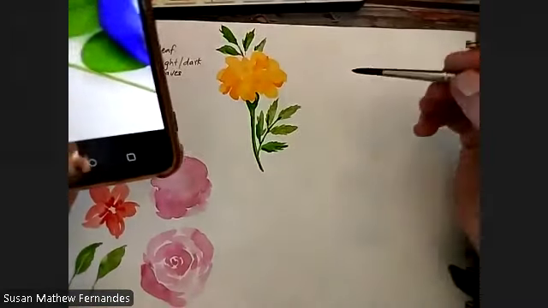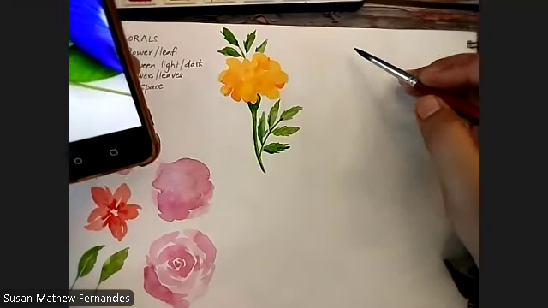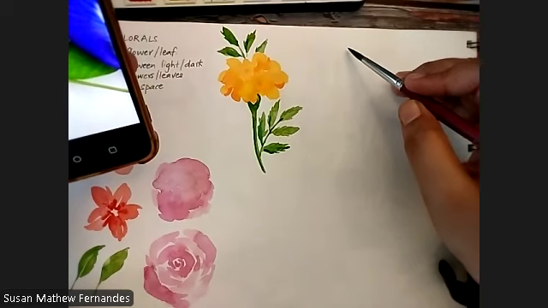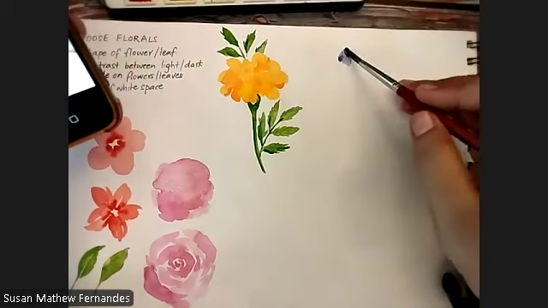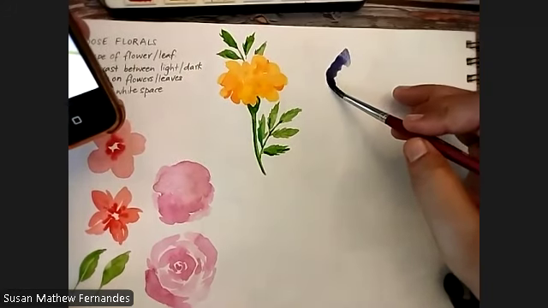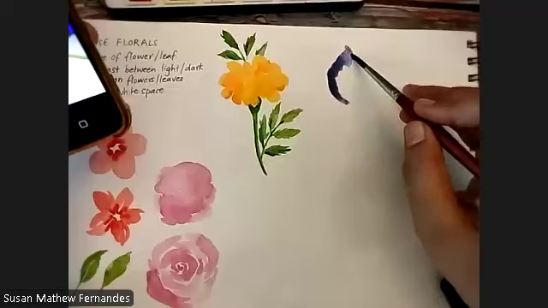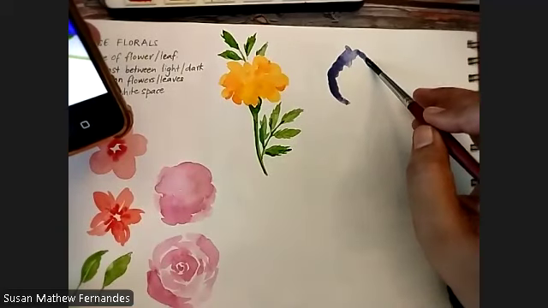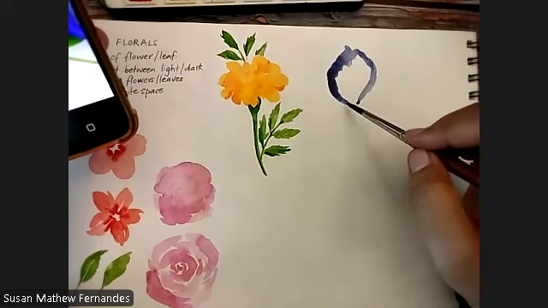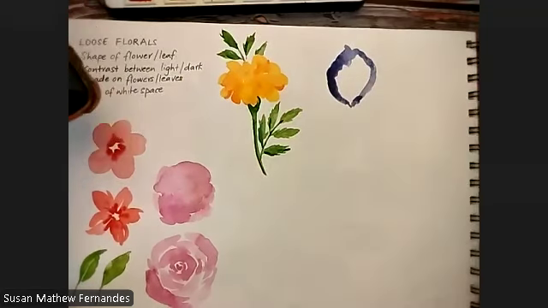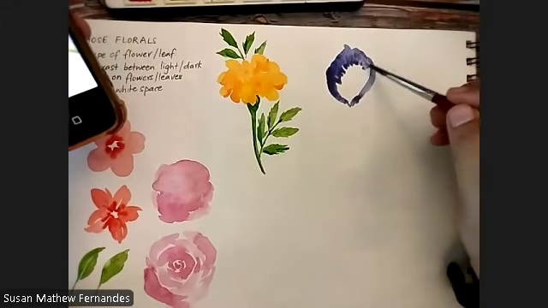But here, let's look at the technique of maybe getting this. There is a yellow in the center, which we have to consider. So let me just lay down this dark color liberally. You get the shape of the flower. Something like this. Next part will be bringing in the color like this.